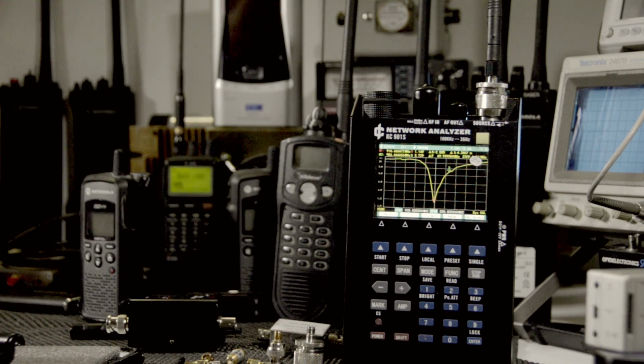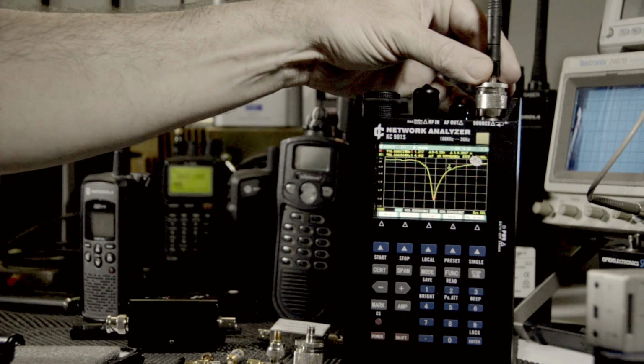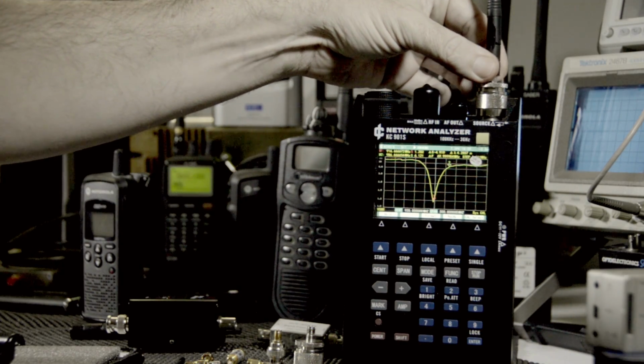Whereas with this, we can actually measure it in real time once it is attached to the aircraft, we have a small coax or something like that. We attach it to that and measure the antenna. So that's being able to.